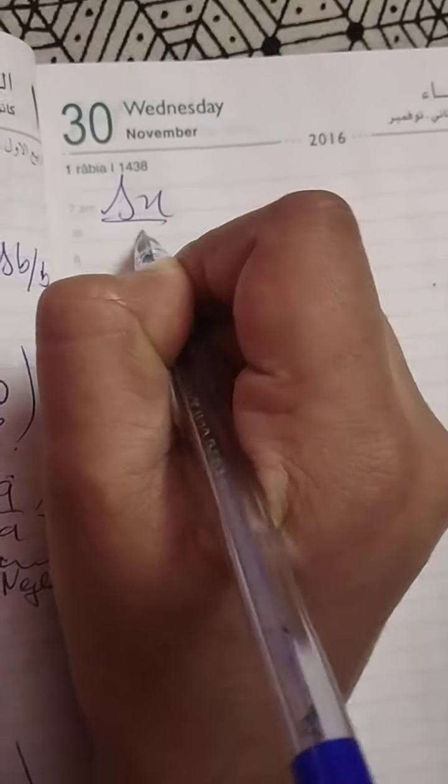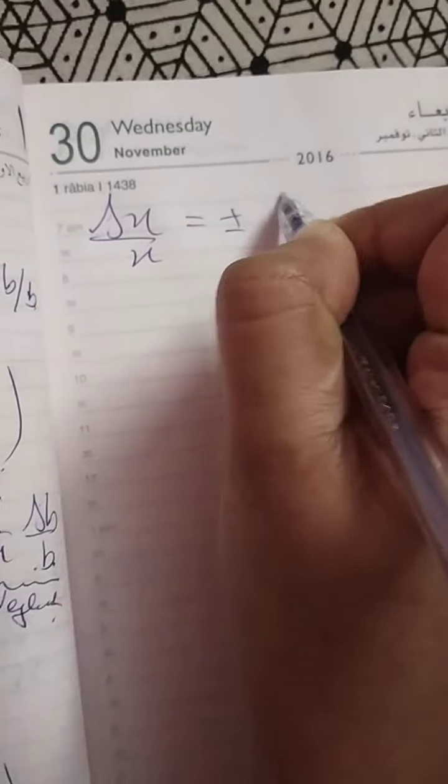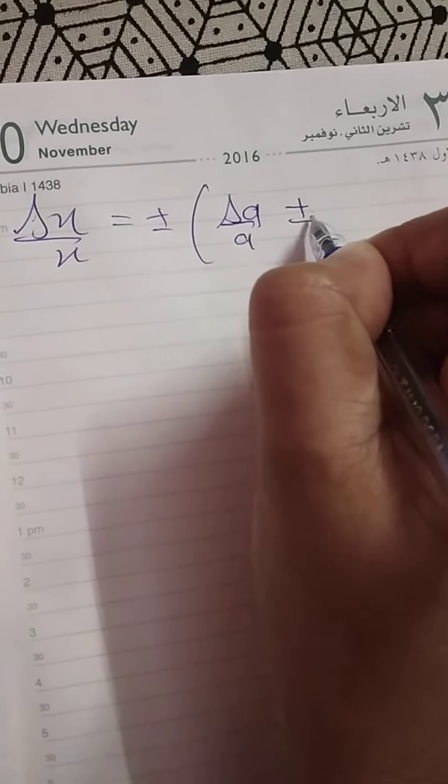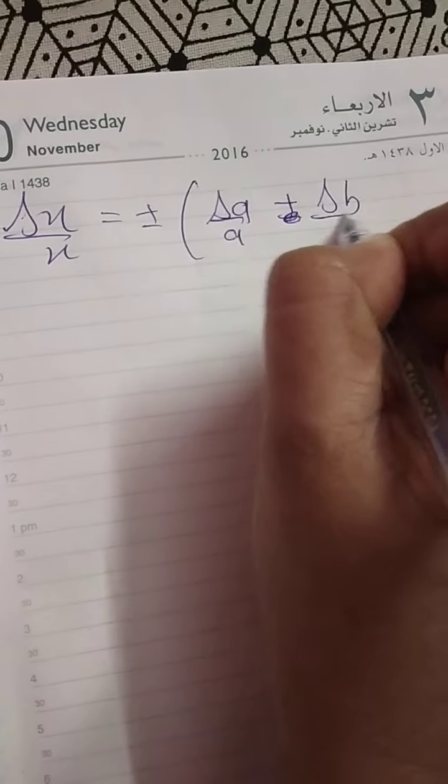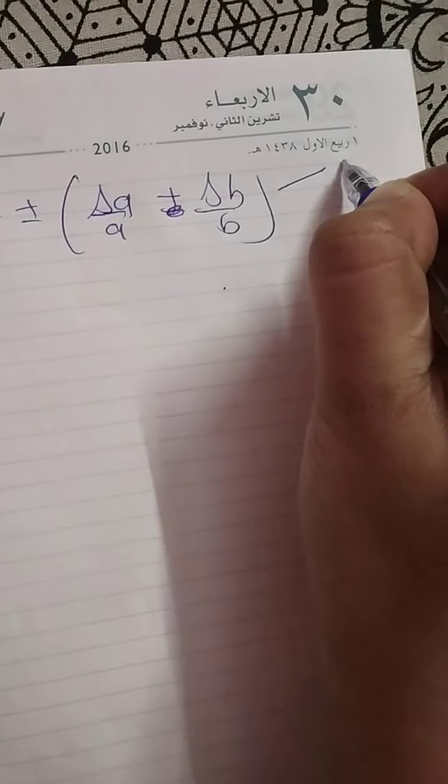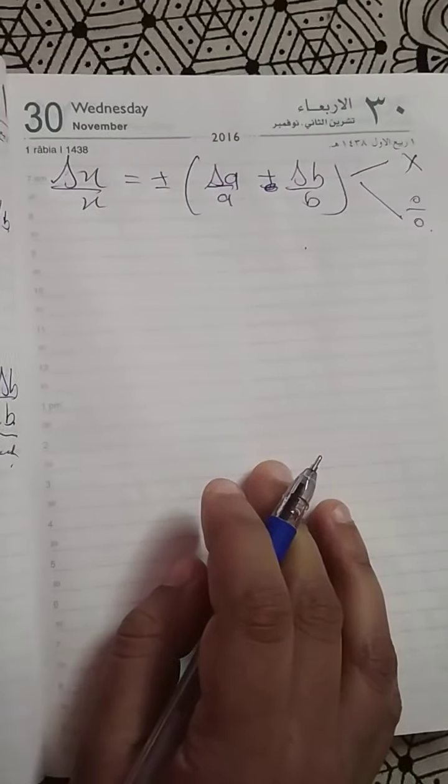So in short, can I write like this, delta x over x is equal to plus minus delta a over a plus only delta b over b. This holds for multiplication also, this holds for divide also.